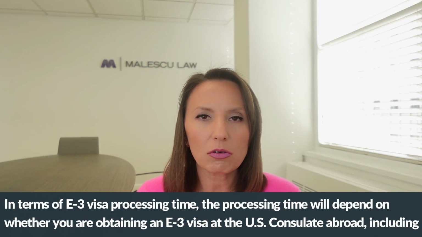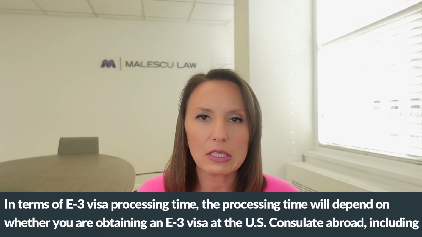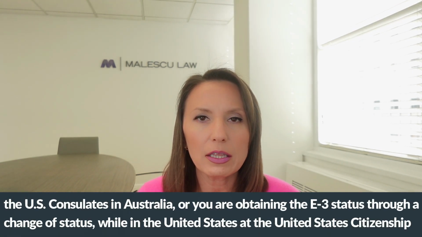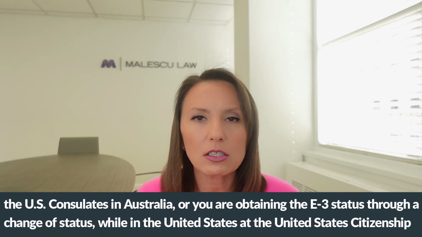In terms of E-3 visa processing time, the processing time will depend on whether you are obtaining an E-3 visa at the US consulate abroad, including the US consulates in Australia, or you are obtaining the E-3 status through a change of status while in the United States at the United States Citizenship and Immigration Services.